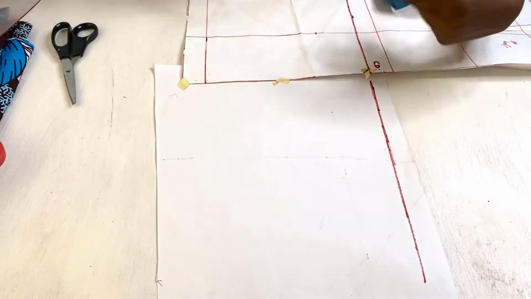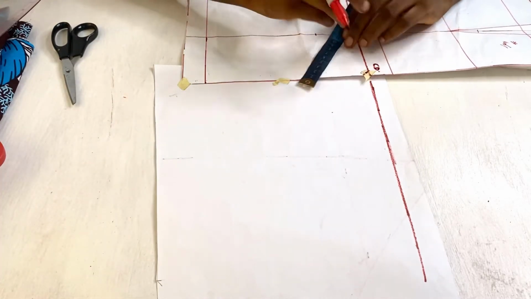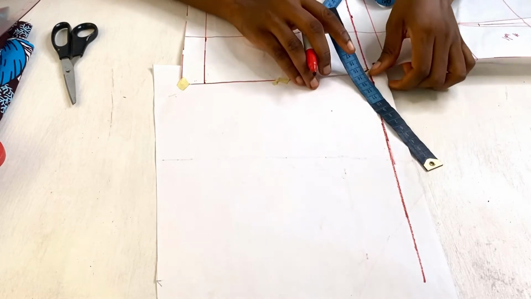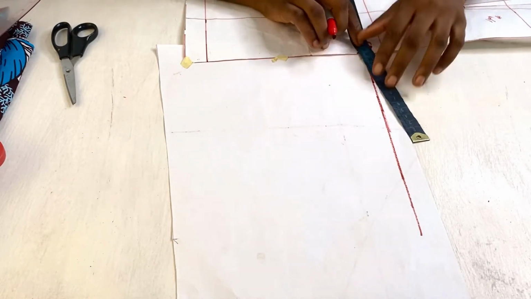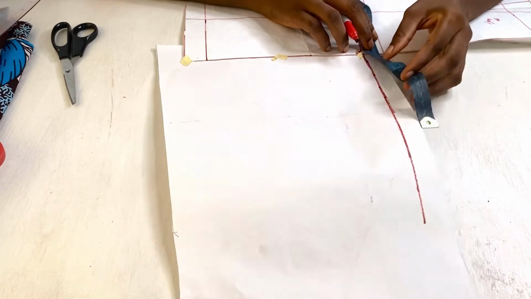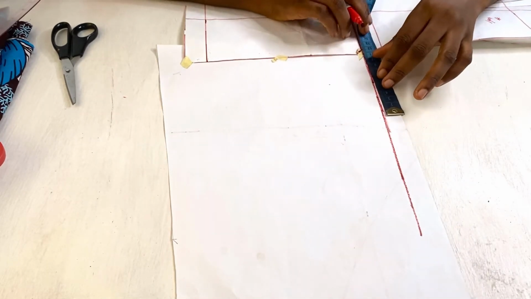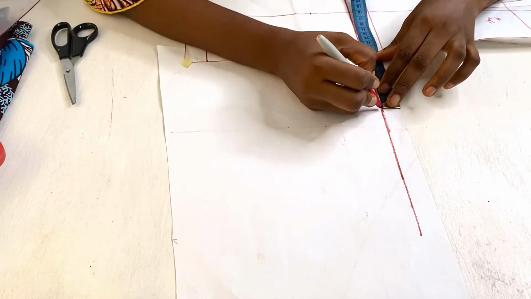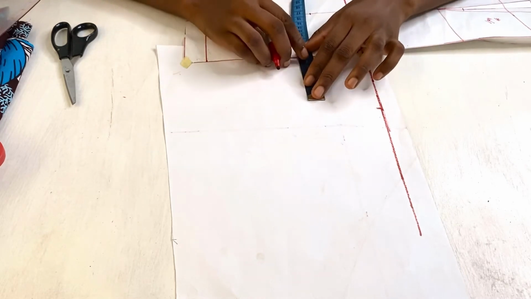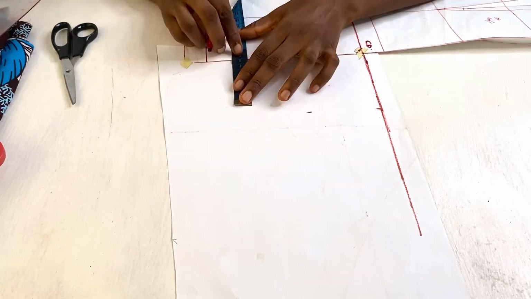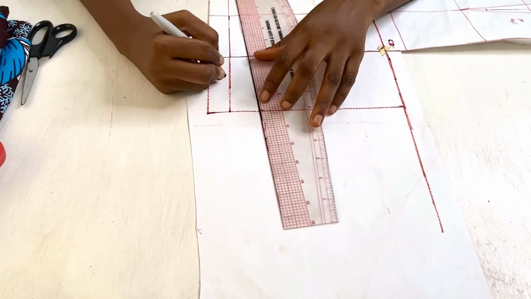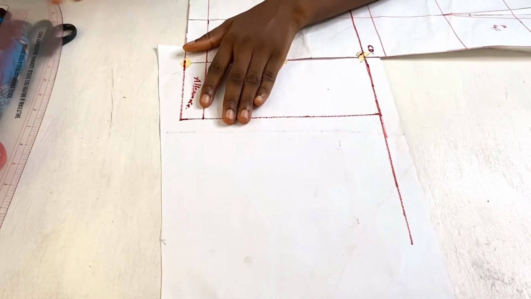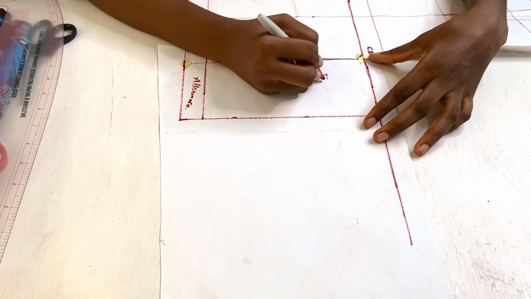I'm just going to measure that right from here, right from my center front, straight down. So you measure 9.6 like this. I'm going to measure it down. This bit here is my 1 inch fold allowance. So I'm going to label this my front crotch.